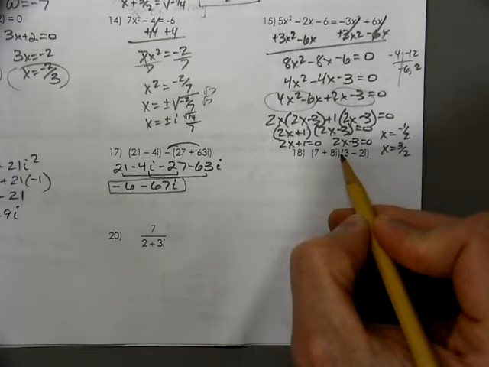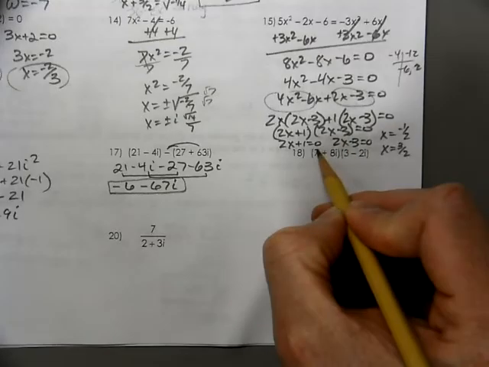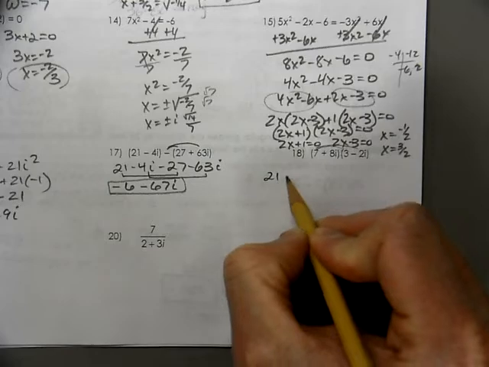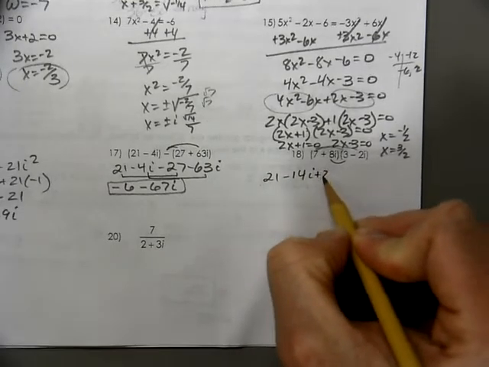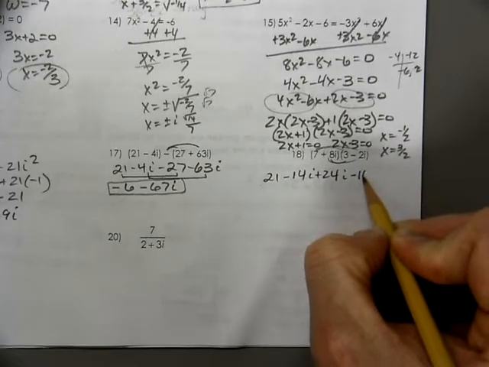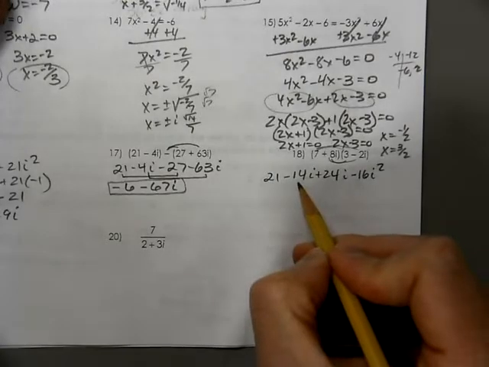Here you see that there's no addition or subtraction sign in between the binomials, so we're going to FOIL. You multiply the front, the outer, the inner, and the last. We collect our like terms.